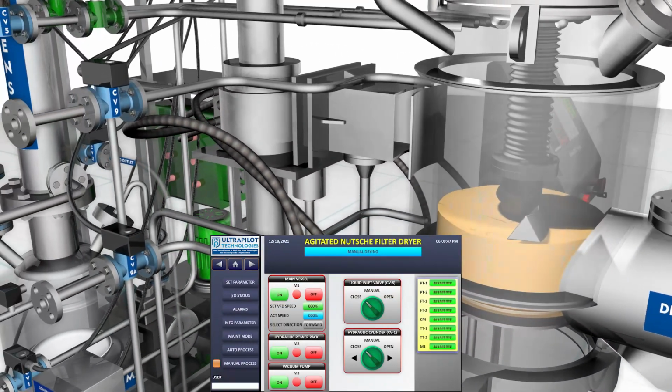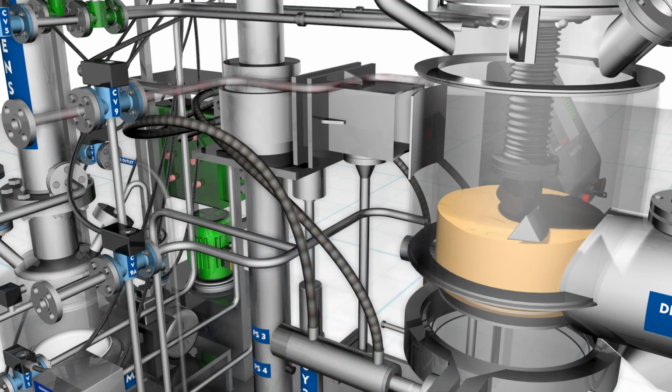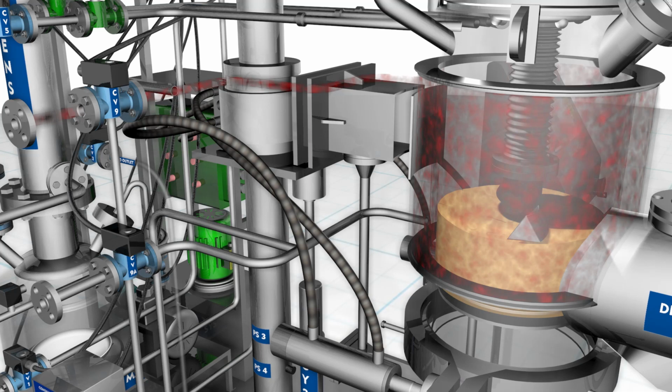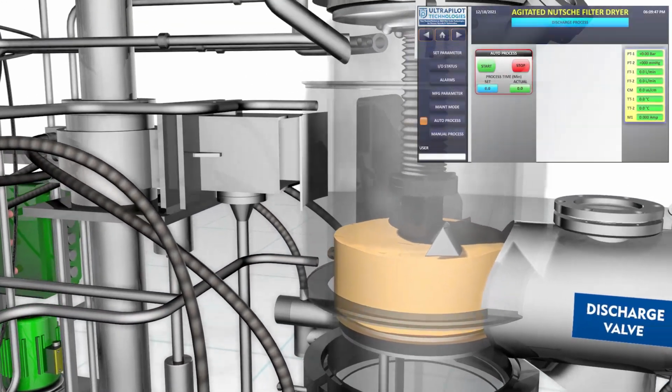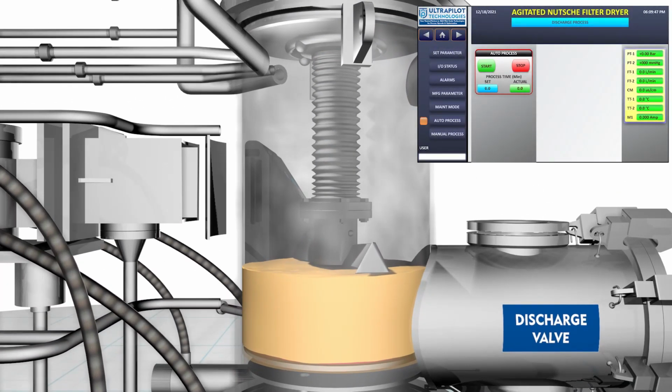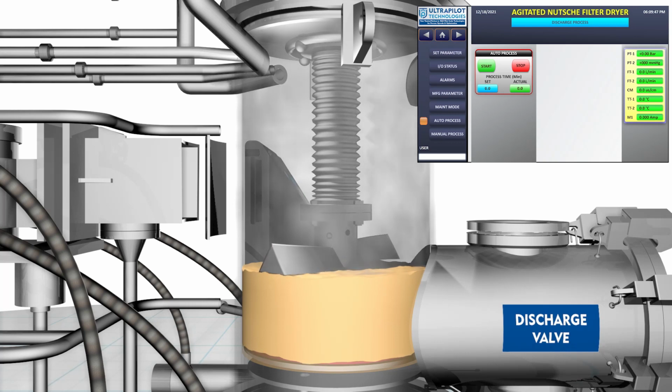Steam is introduced into the system by opening the steam control valve CV9. This introduces steam into the limpet coils on the shell and on the bottom plate, and into the agitator. In case of hot water heating, this valve has to be installed on the hot water inlet line. The agitator is rotated in the slurrying direction and gradually lowered to dig the wet cake.